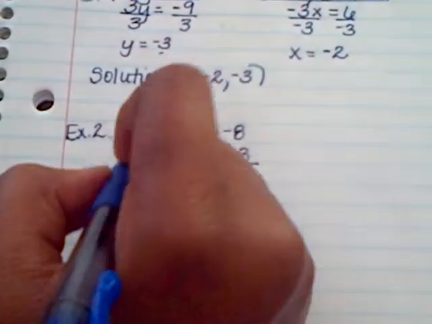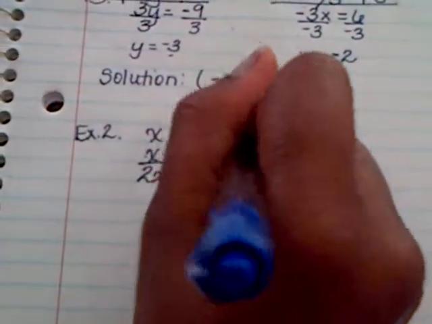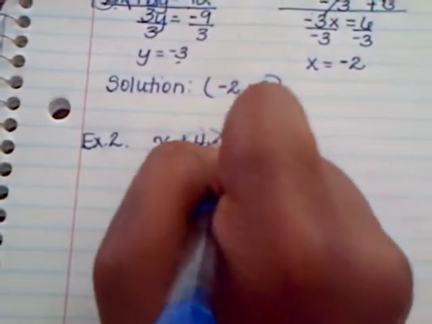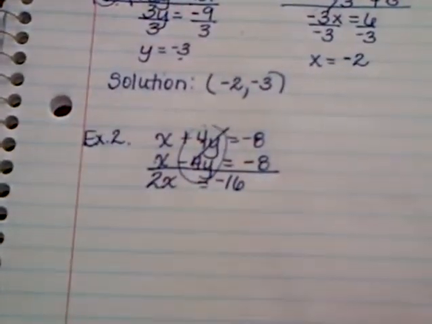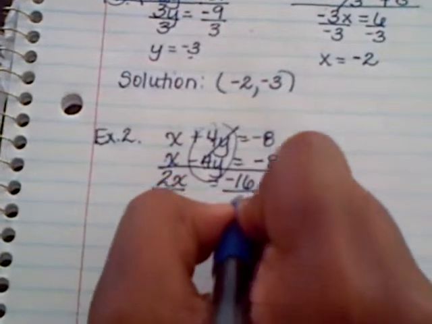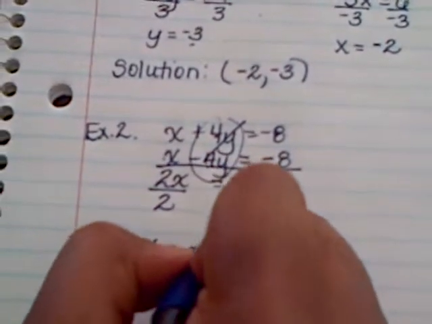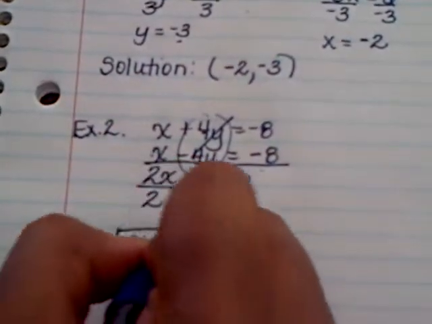x and x equal 2x. Positive 4 and negative 4 cancel out. And negative 8 and negative 8 equal negative 16. Solve for x. Divide by 2 on both sides. So you end up with x equals negative 8. Alright, am I done? No, I need the y value.